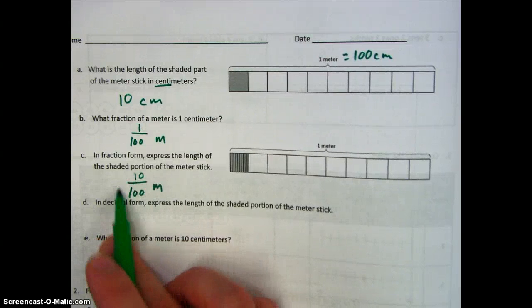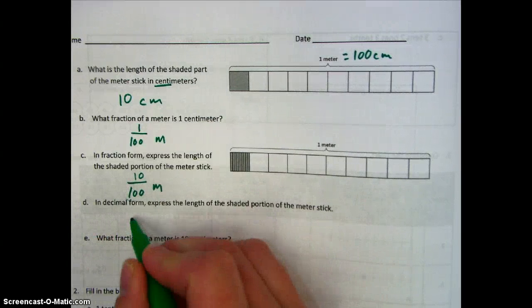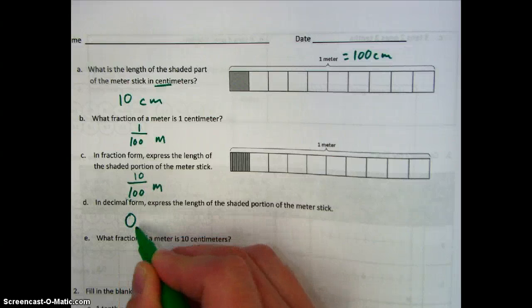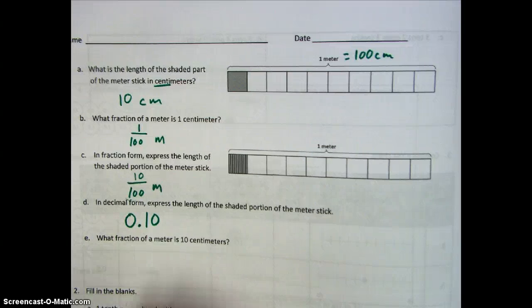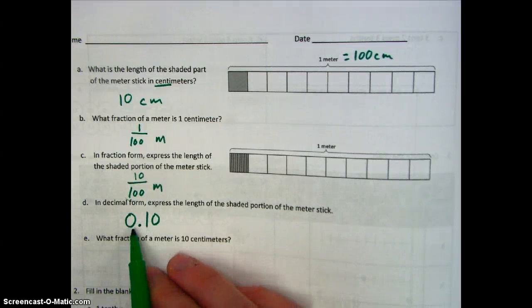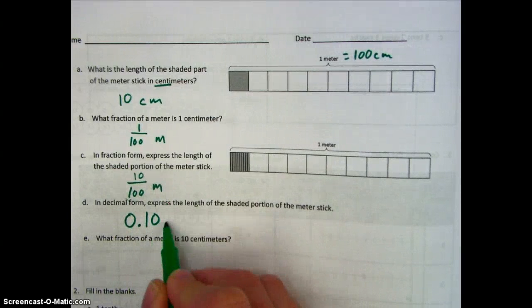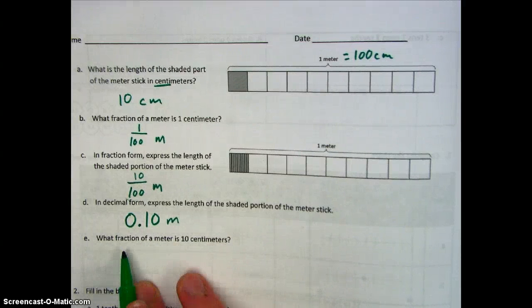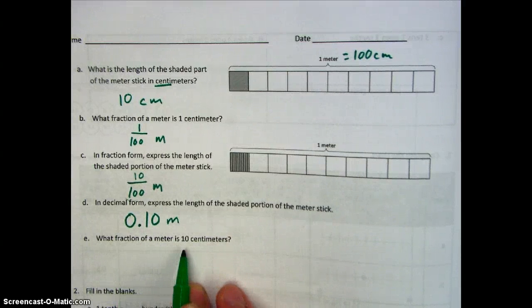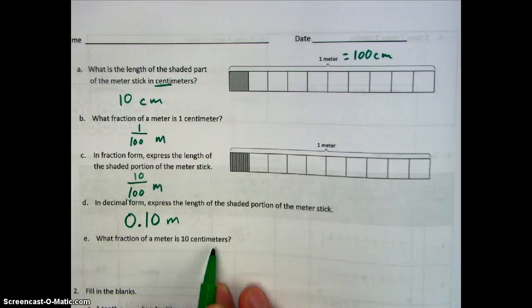So taking our fraction up here, converting it into a decimal, is going to look like this. Now again, be very careful with what numbers you put where. So now we have 10 hundredths of a meter. Okay. So now what fraction of a meter is 10 centimeters?